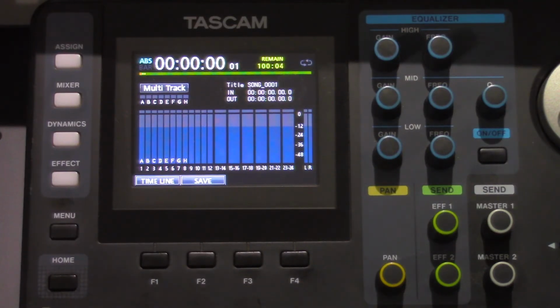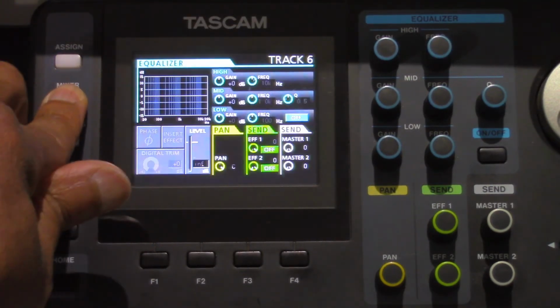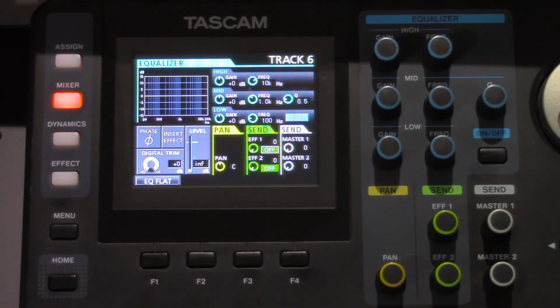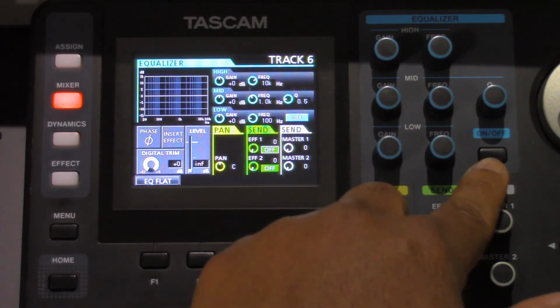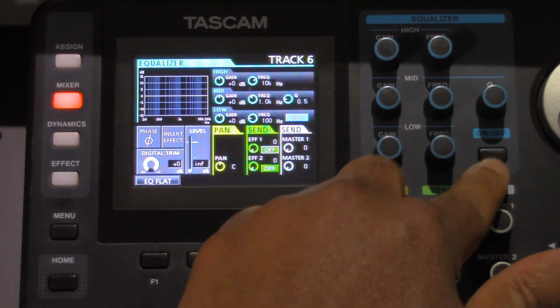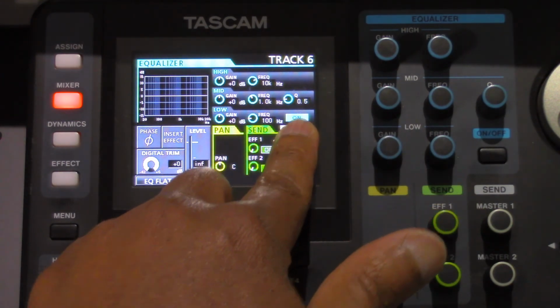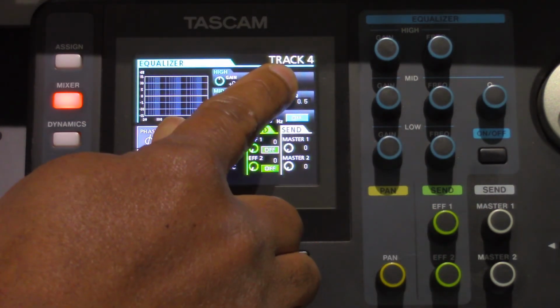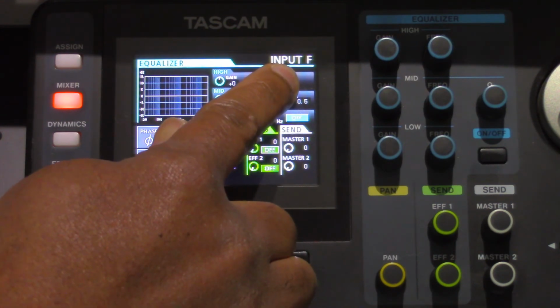Last but not least, let's look at how to use the equalizer on the DP24. All inputs and all tracks have a 3-band equalizer on the unit. All equalizer settings are made on the mixer screen. So on your DP24, press the mixer button to open the mixer screen. Press the equalizer on/off button on the right side of the low knob to turn the equalizer on or off. Use the select button of each track to select the desired track. Press the source button of each input to change the input.